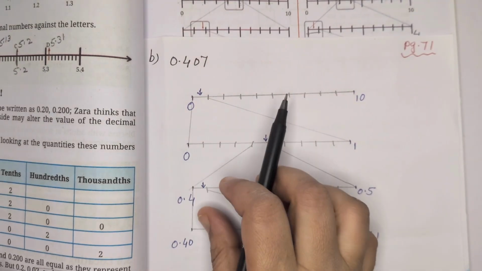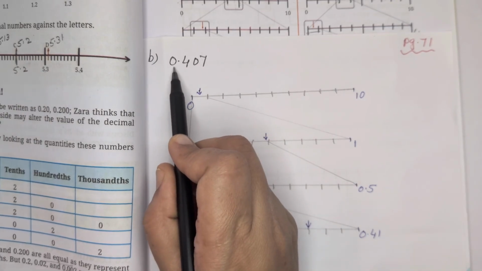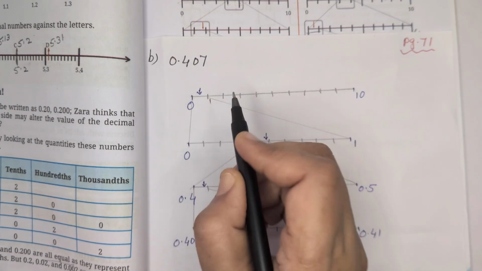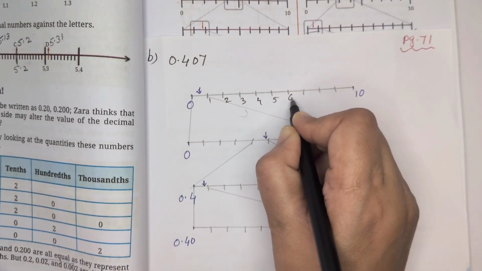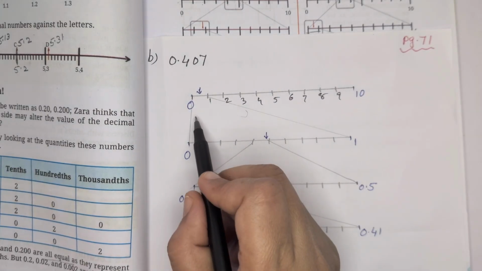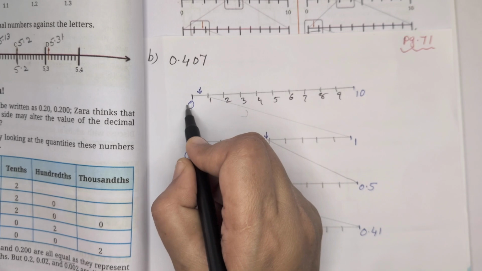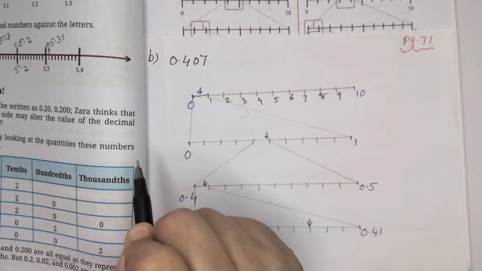Similarly, the next number is 0.407. Here there is no other number. So on the number line, first we know 0, 1, 2, 3, 4, 5, 6, 7, 8, 9, 10, in equal portions. And here it is 0 point, which means after 0 and before 1. So this is the space we have to consider.